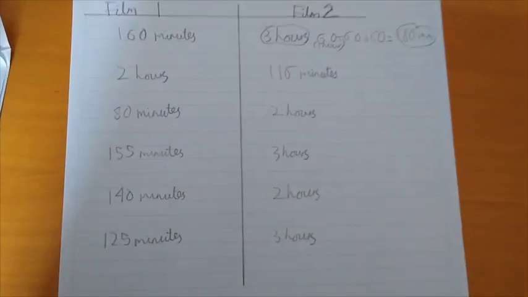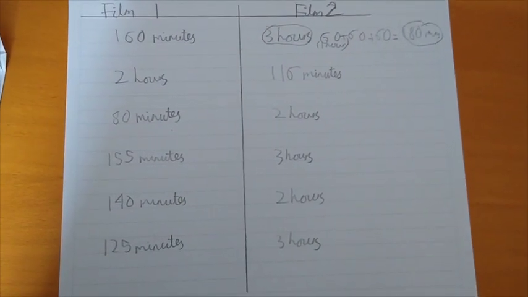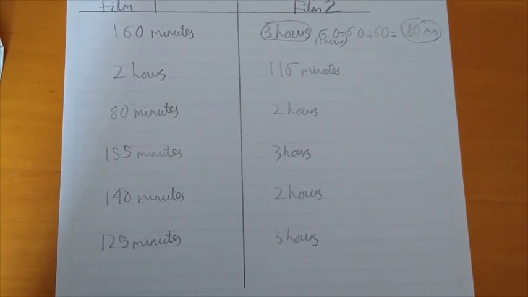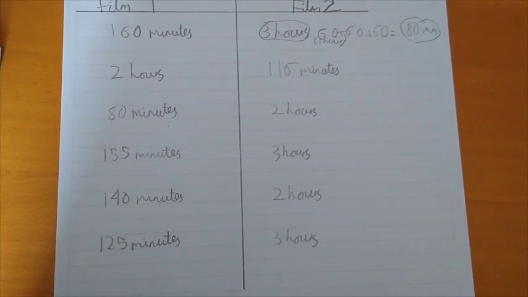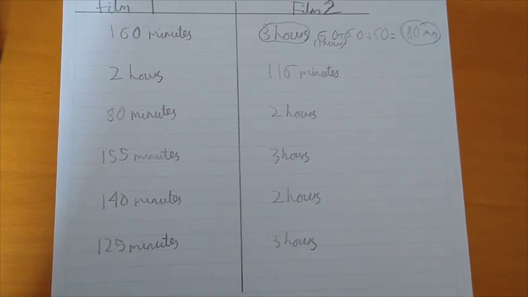So here's the rest of the films and their running times. Please pause the video here whilst you have a go, and I'll go through these with you after you've paused the video and had a go. Best of luck.